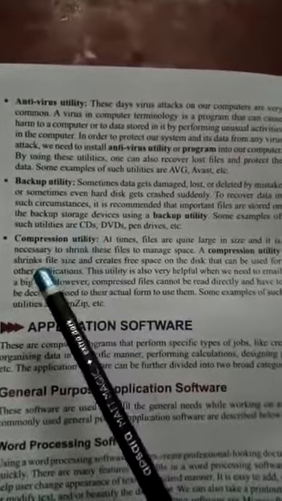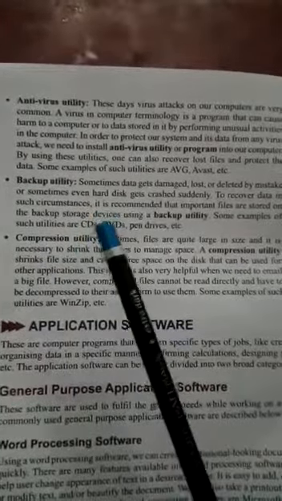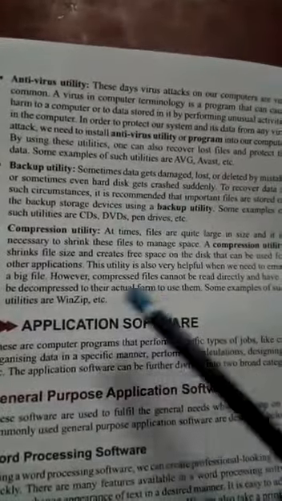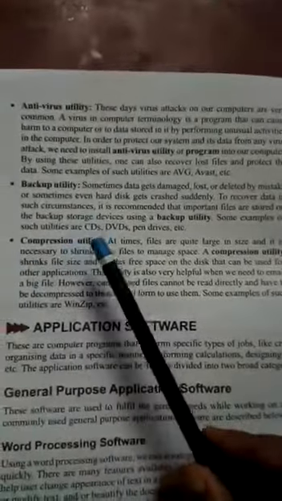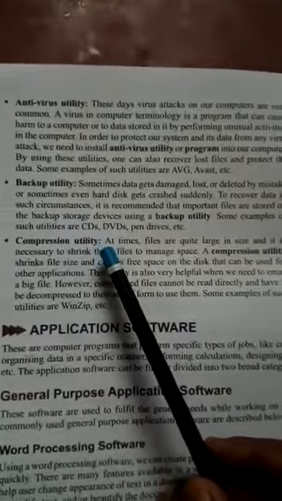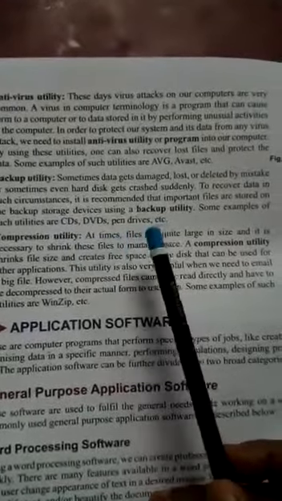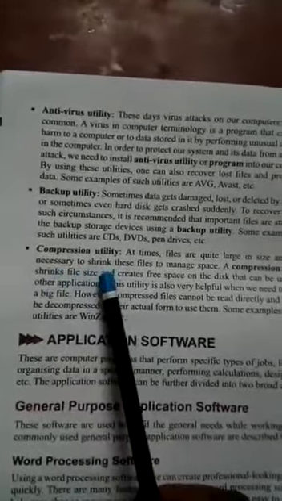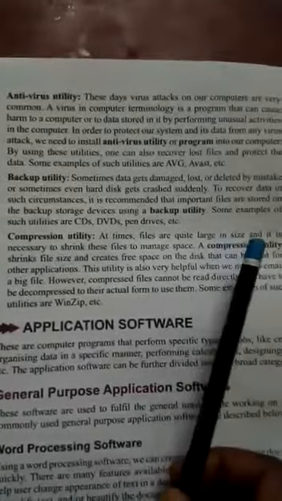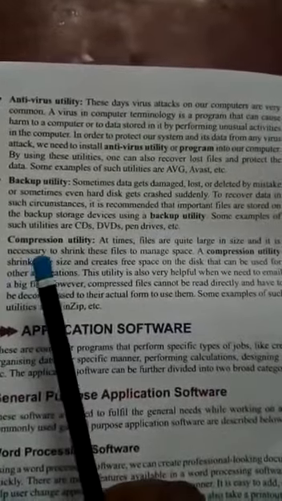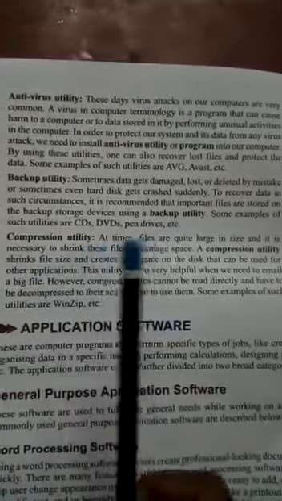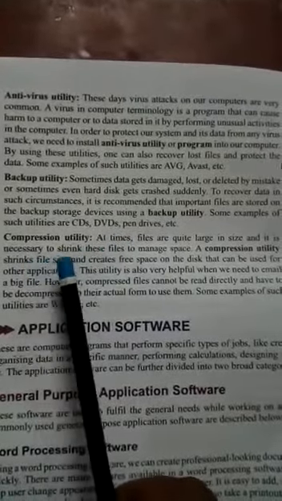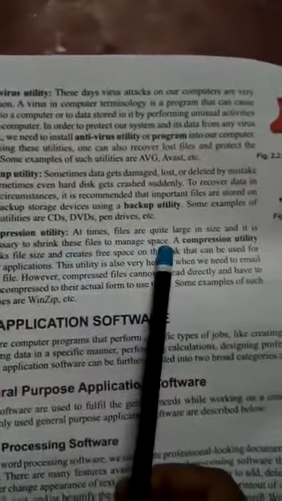To shorten the size of the file, compression utility programs are used. At times files are quite large in size, and it is necessary to shrink them to manage space. That is called shrink.